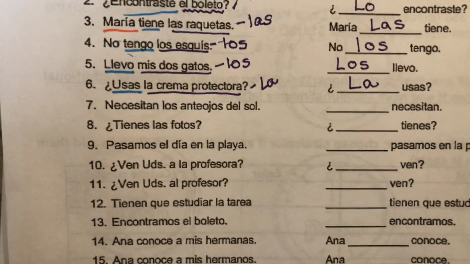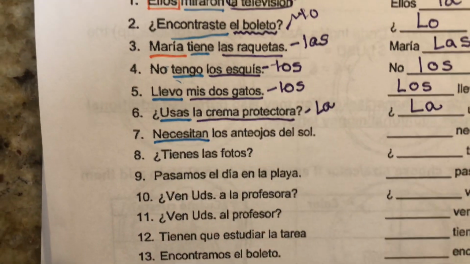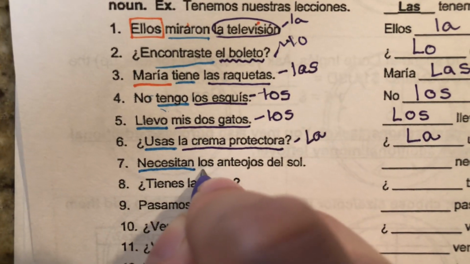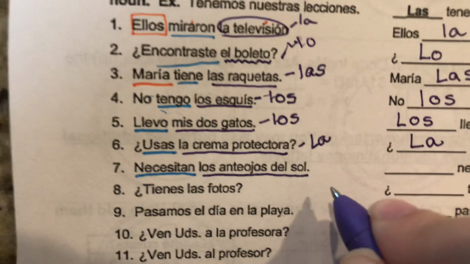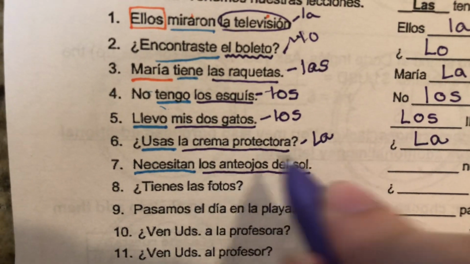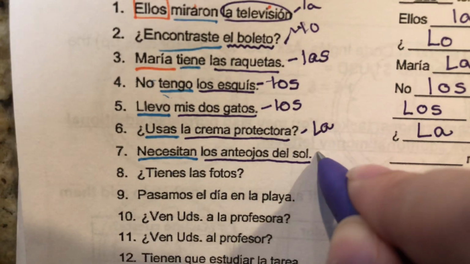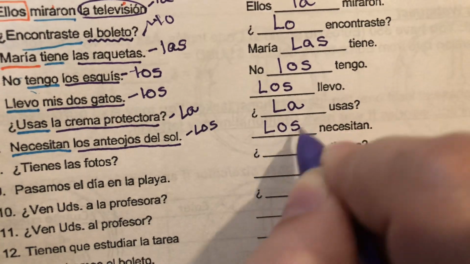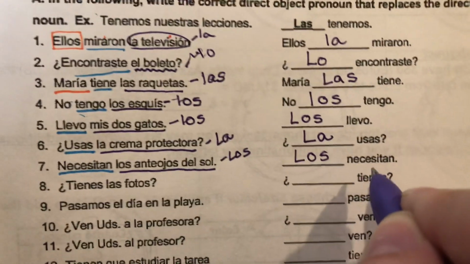Número 7. ¿Necesitan los anteojos? Do you all need los anteojos de sol? Now we learned gafas de sol are sunglasses. And actually some Spanish countries use anteojos instead of gafas. But do you need the sunglasses? And again, because remember the noun starts with los, we're going to use los here. Because then it would be, yes, we need them. Los necesitan. Los means them as the direct object. Necesitan means we need. So los necesitan.